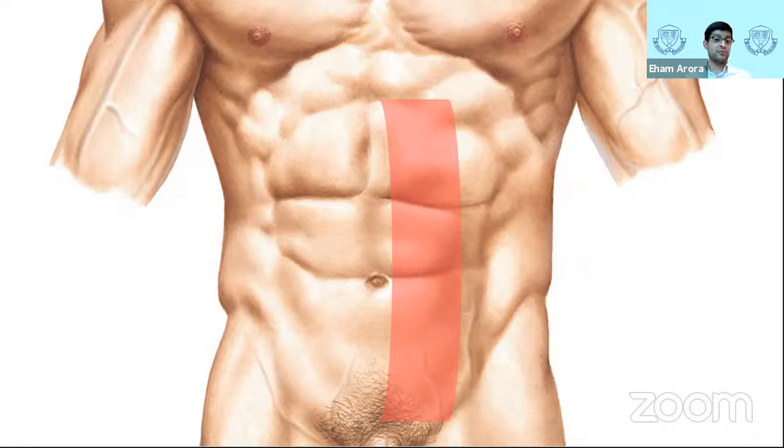Remember, the rectus muscle is attached to the anterior sheath. It's not attached to the posterior sheath as such. So whatever little connections are there, they're flimsy. There's this white fibrous tissue that we can just break open. With a single port in the subcostal region, you can open up this entire space. No worries. Okay.